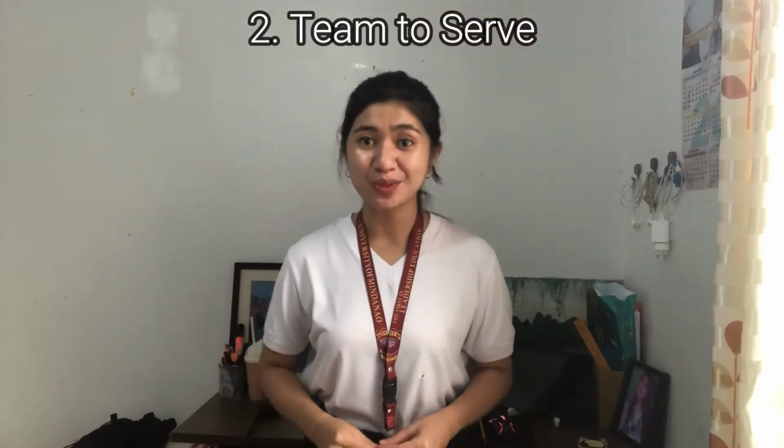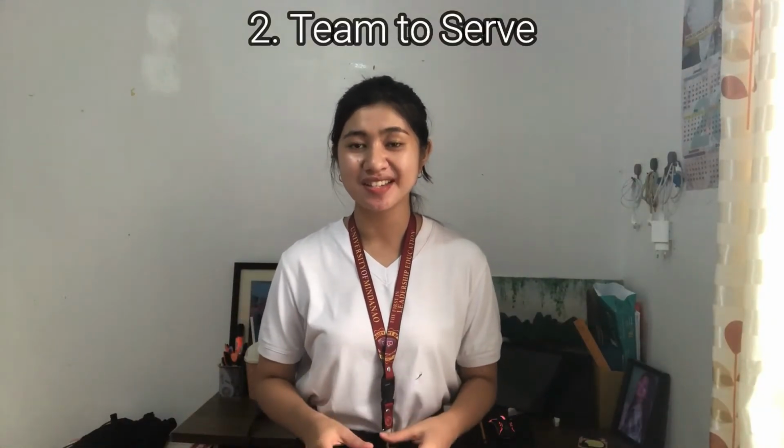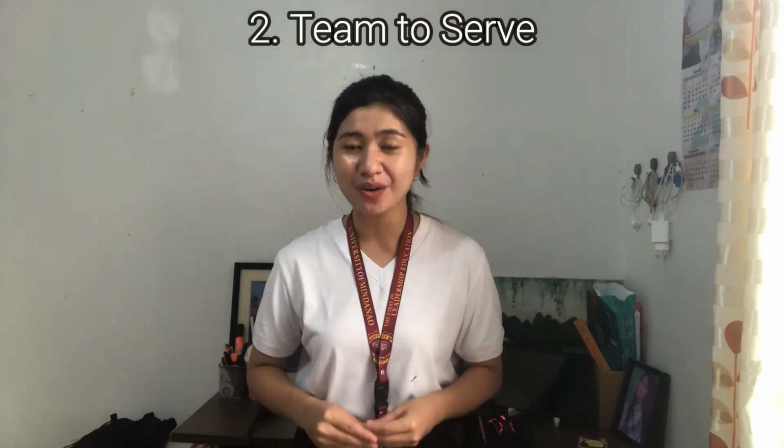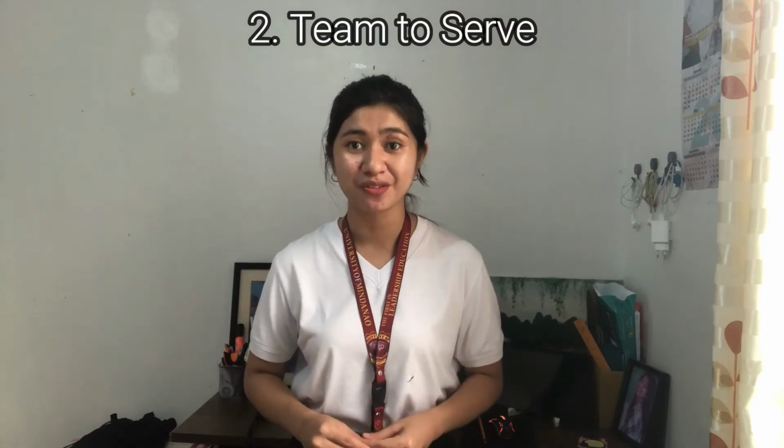Number 2, team to serve. This hand signal suggests which team should be the next one to serve. To execute, extend your arms to the side of the team that will serve.